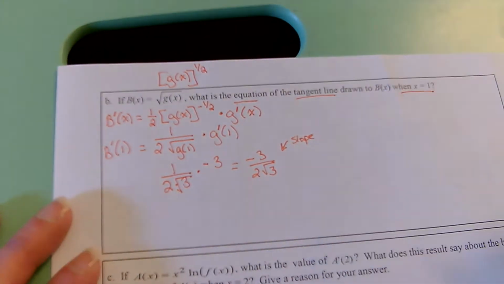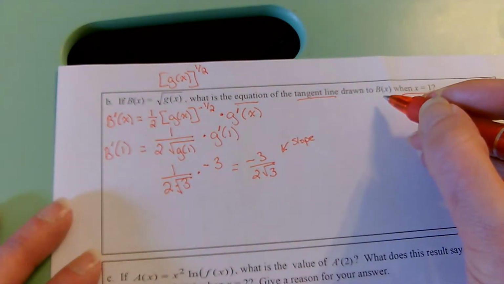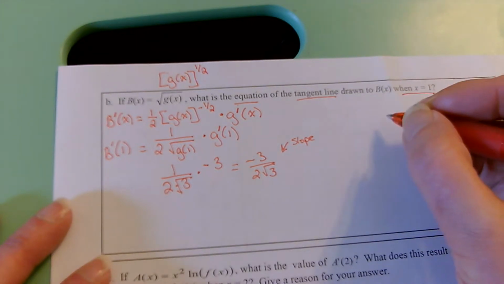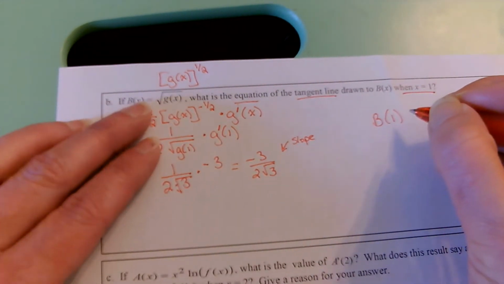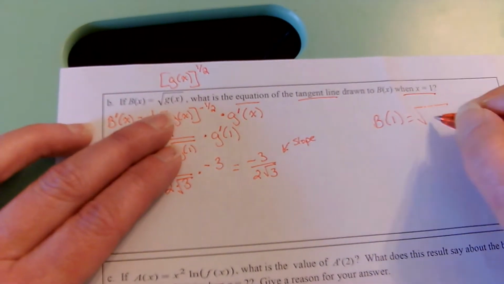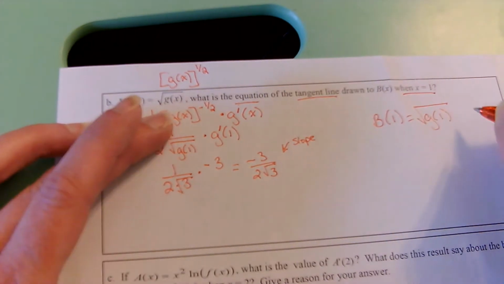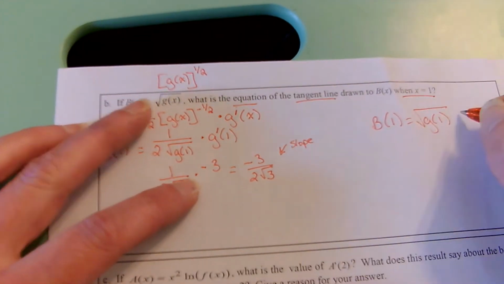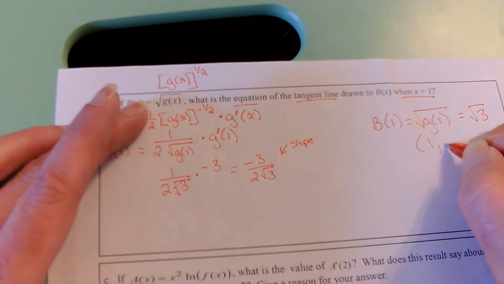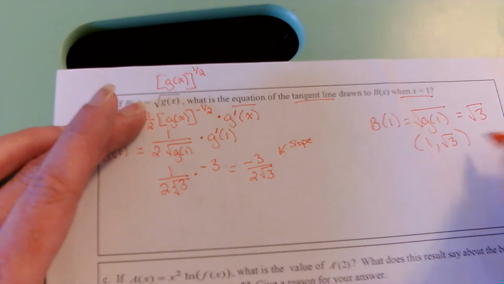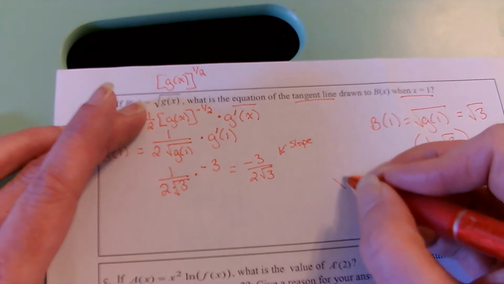Now all I need is a point. And let's remember, our point is going to be on b of 1. So going back to b, which is the square root of g of 1. Well, g of 1 was 3, so this is the square root of 3. So my point is 1 comma square root of 3. And I just write the equation.